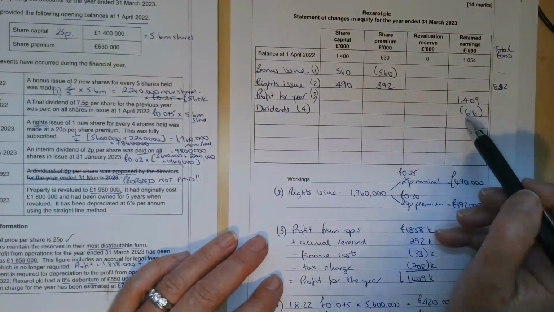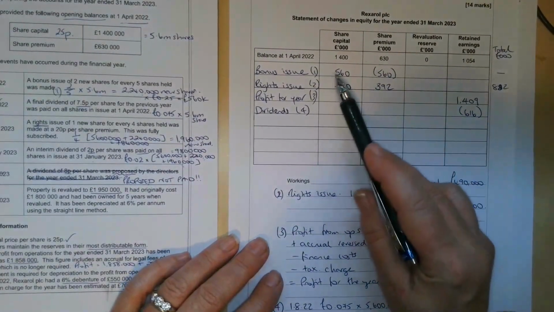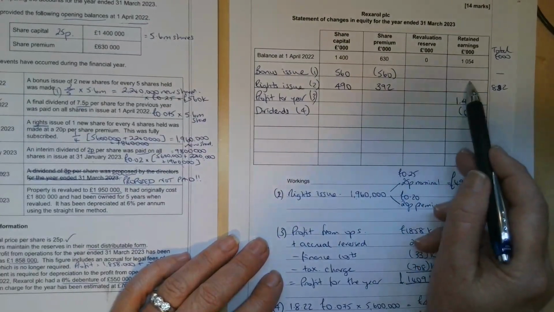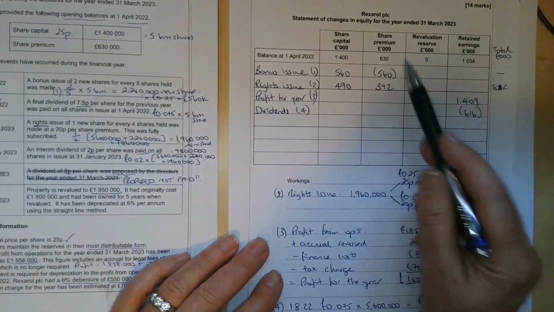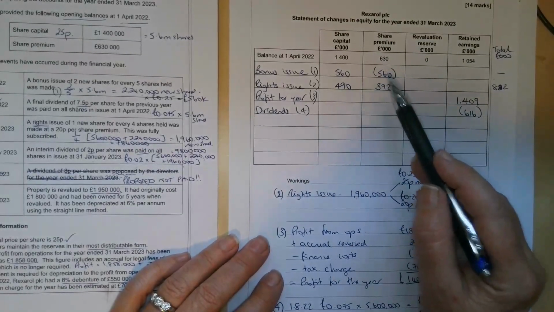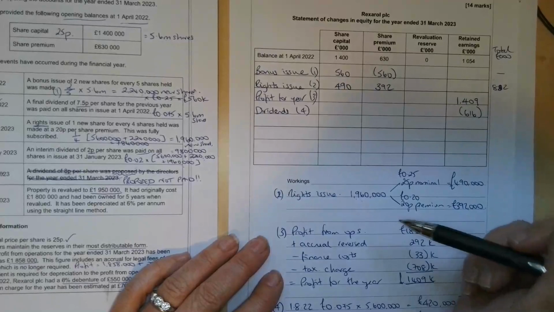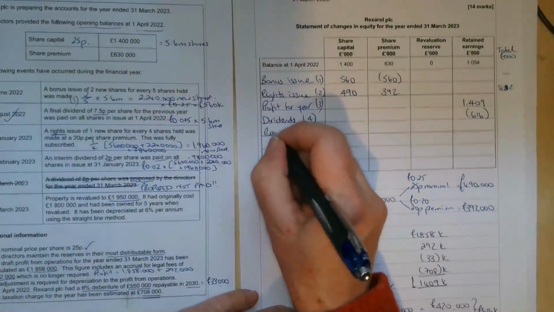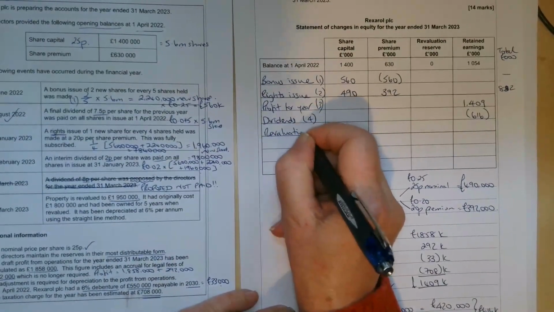Okay, so that's all that happens in retained earnings. We add profit for the year, we pay dividends. If we'd have needed to, we could have used retained earnings to fund the bonus issue, but that would be silly because the only thing we can do with the share premium and the revaluation is to fund bonus shares. So it doesn't make sense to take it out of the retained earnings.